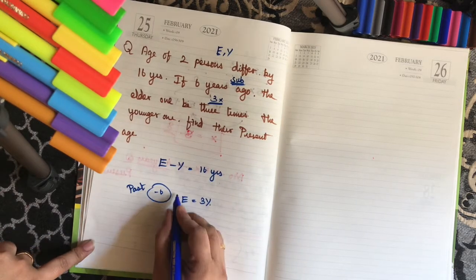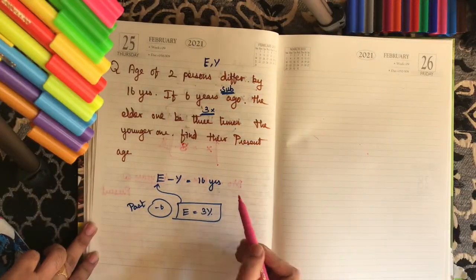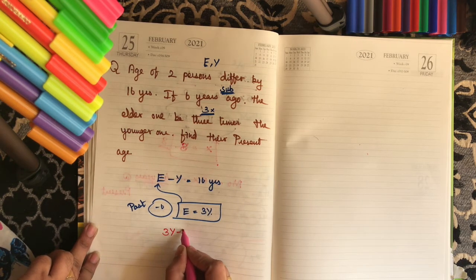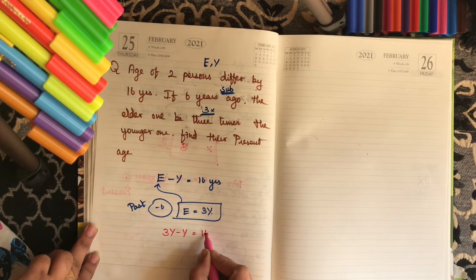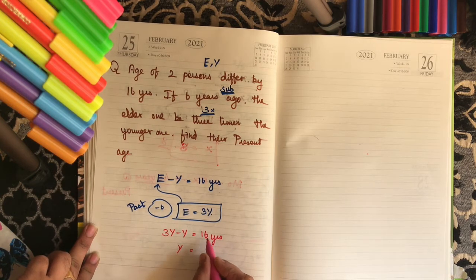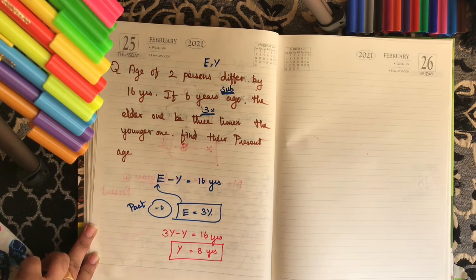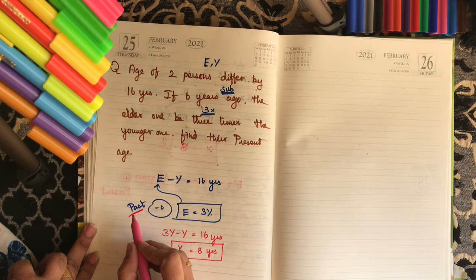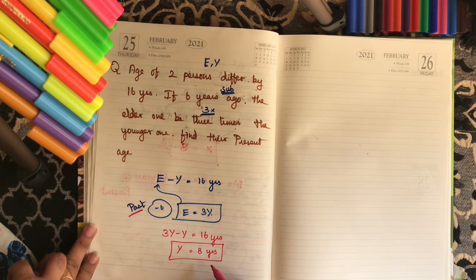Just substitute this value into the equation and you will get 3y minus y, which is equal to 16 years. Okay, so y equals 16 by 2, which is 8 years. So the younger one's age is 8 years. Okay, but this is in the past. Don't forget this, it is the past. Past 6 years, the younger age was 8 years.